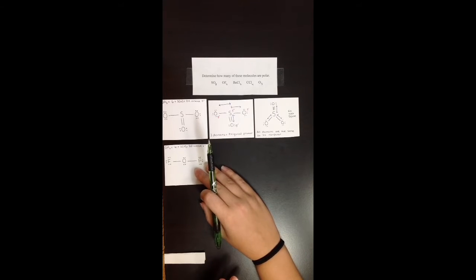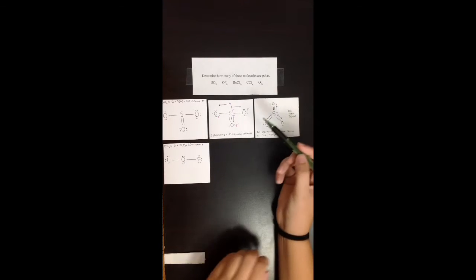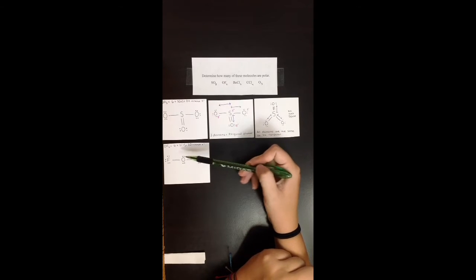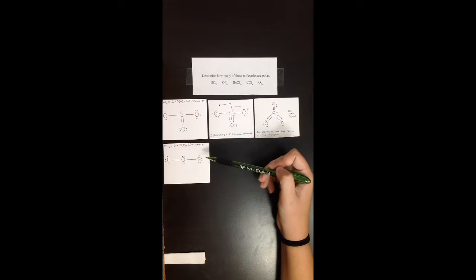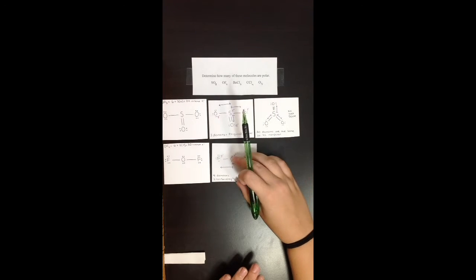This is the correct Lewis structure for OF2. It has 20 valence electrons, and here we have it shared to where each one of the elements has a full octet. Now that we have the Lewis structure, we must find the bond dipoles as well as the partial negative and partial positive charges.